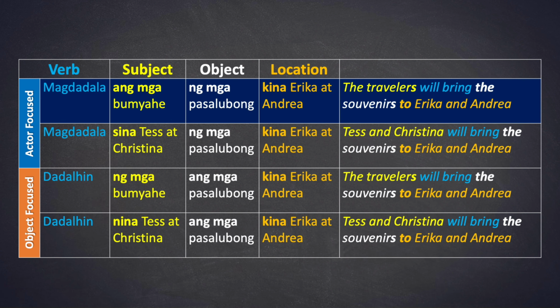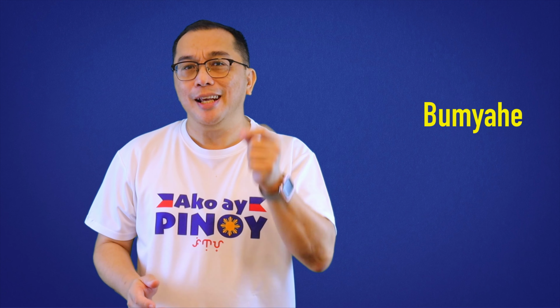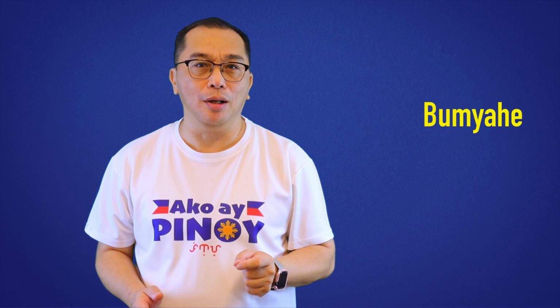Magdadala ang mga bumiyahe ng mga pasalubong kina Erica at Andrea. The travelers will bring the souvenirs to Erica and Andrea. Bumiyahe literally means he or she who traveled. Traveler is a loose translation in this example.